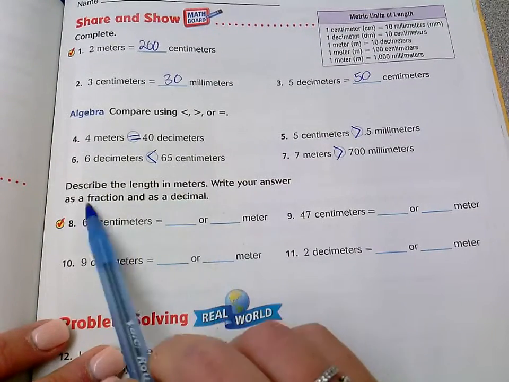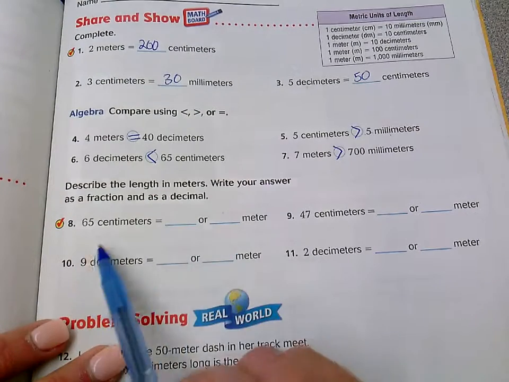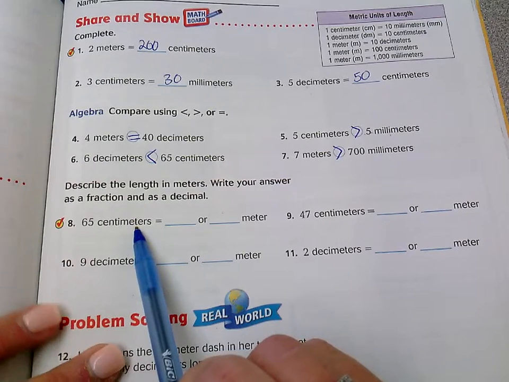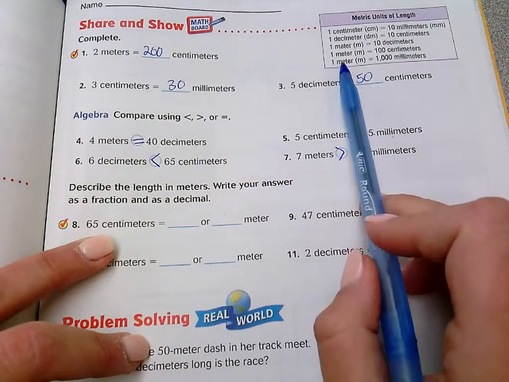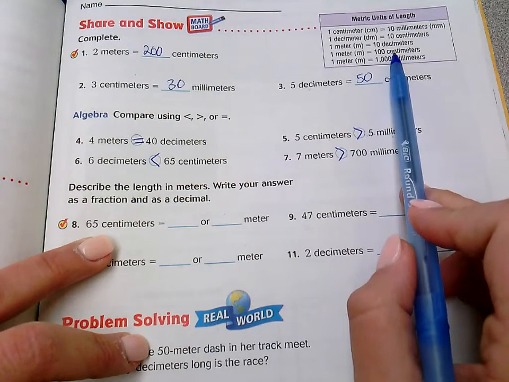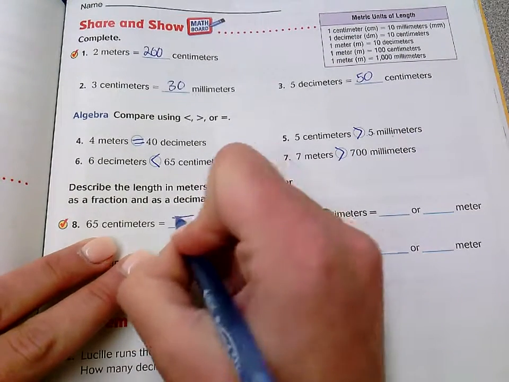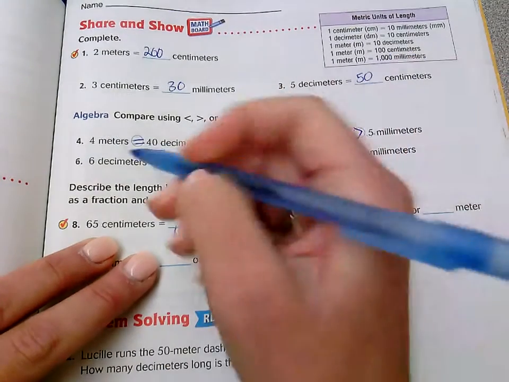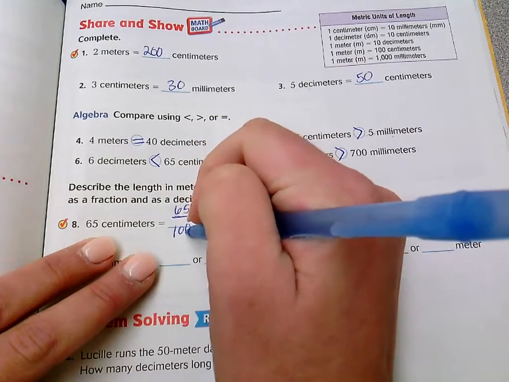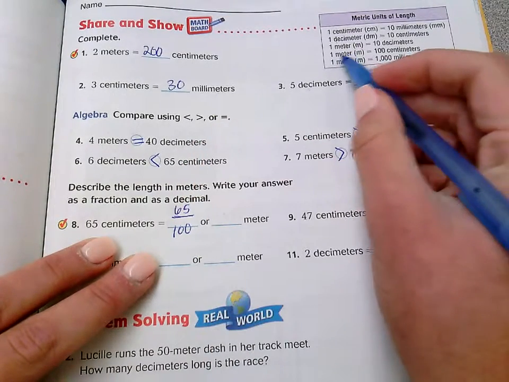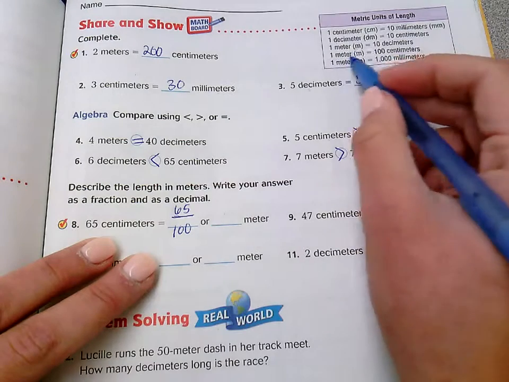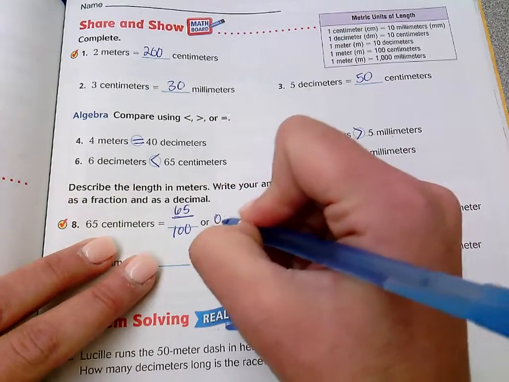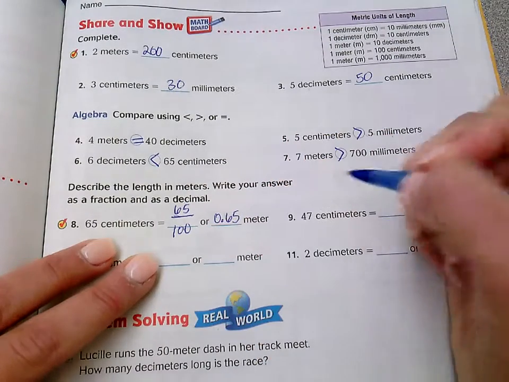Describe the length in meters. Write your answer as a fraction and as a decimal. So 65 centimeters, we have to write it as a meter. If 1 meter is 100 centimeters, your denominator is going to be 100 because it equals 100 centimeters, and we want to make it 65 over 100 because we want to make it a whole meter. That's why we're putting 100 in the bottom, because that would be 1 whole meter. And we can write this as a decimal, which would be 0.65 because it's in the hundreds.